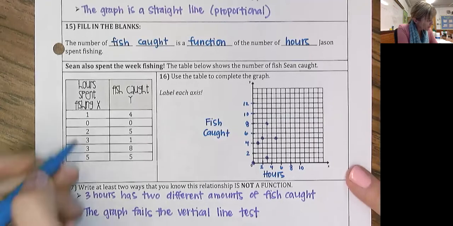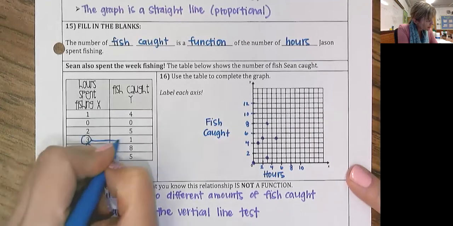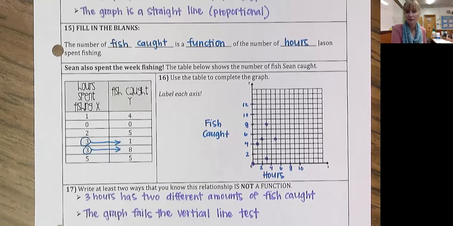This input of 3 hours leads to 2 different amounts of fish caught. So if I say to you 3 hours, do you definitely know the output? No, because one time it was 1 fish and one time it was 8 fish. So this does not represent a function. Also, the graph fails the vertical line test.